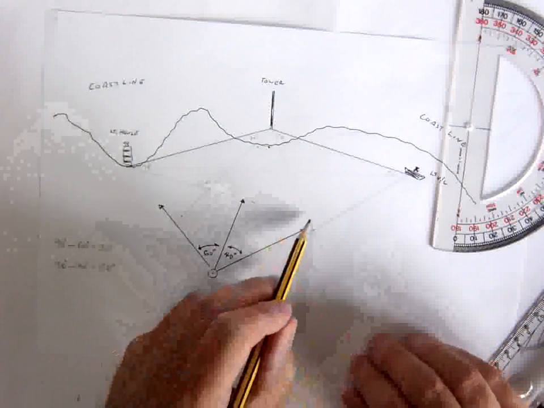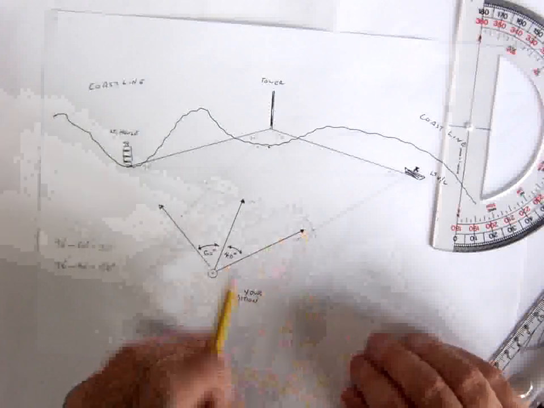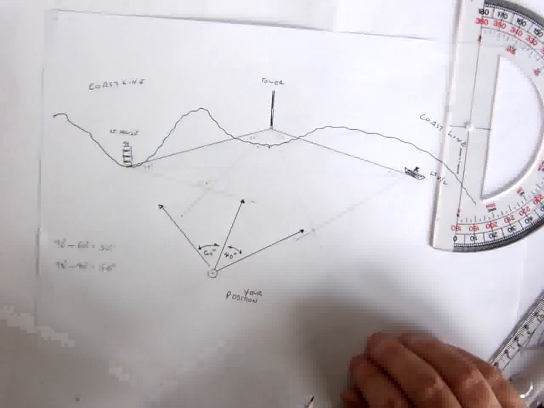So the angle here is going to be 80 degrees, which is twice the 40 degrees.